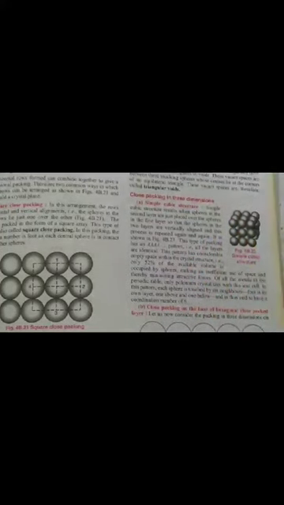This type of arrangement is called AAA type of arrangement. Why? Because the same pattern of arrangement is repeated, therefore it is called AAA type of arrangement.